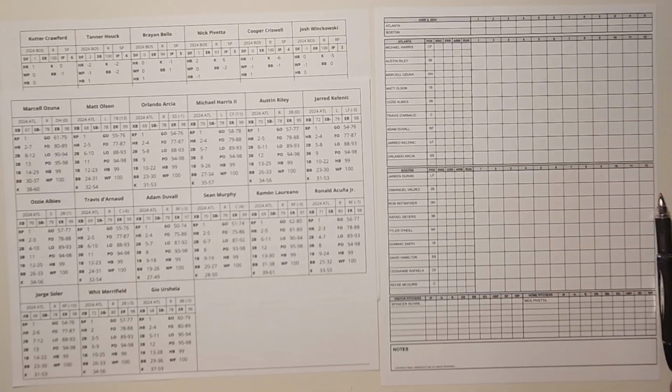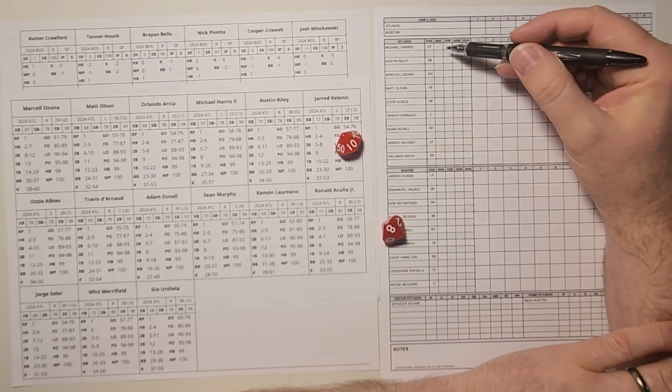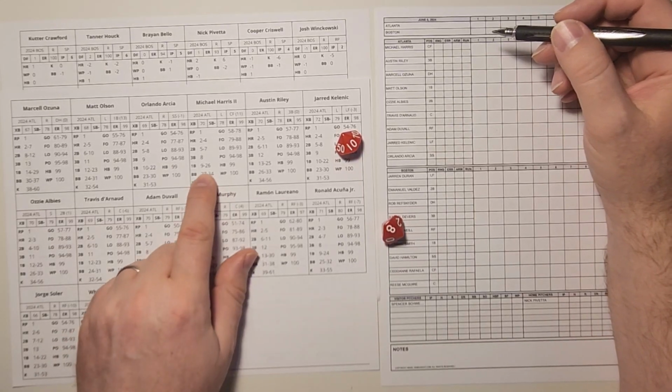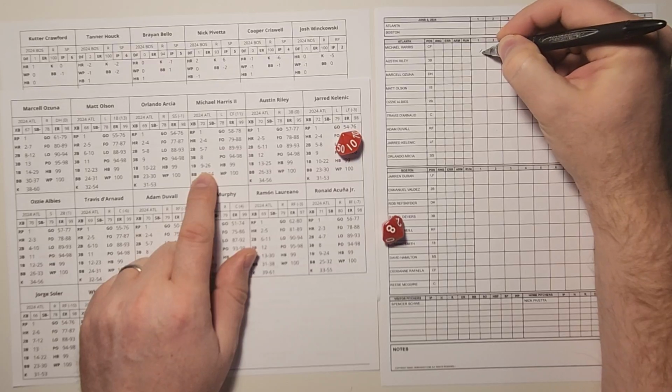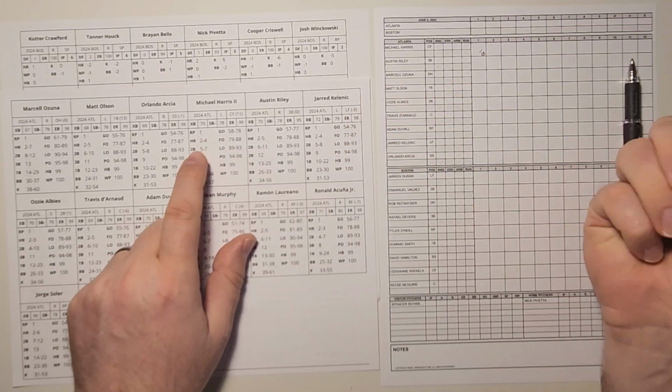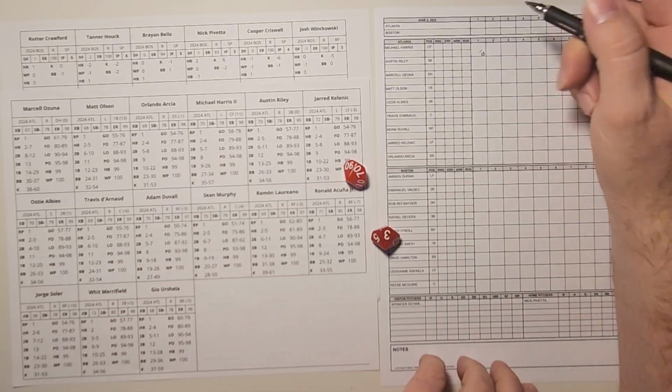So, all right. First up is going to be Michael Harris II. He's playing in center field, and 18 is going to be into his single range. So that's a base knock for Money Mike. He's an SB minus, even though he does tend to steal.